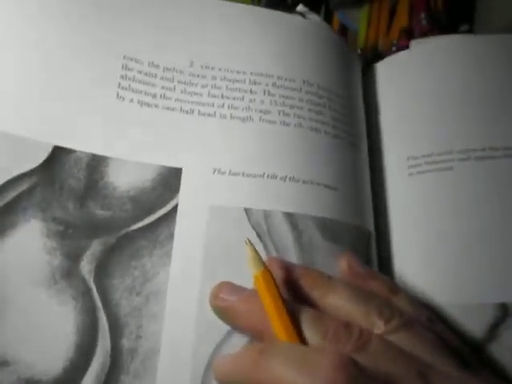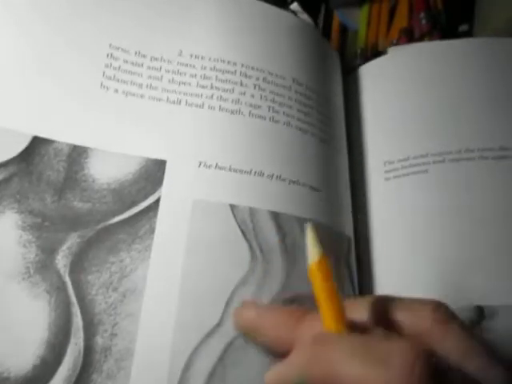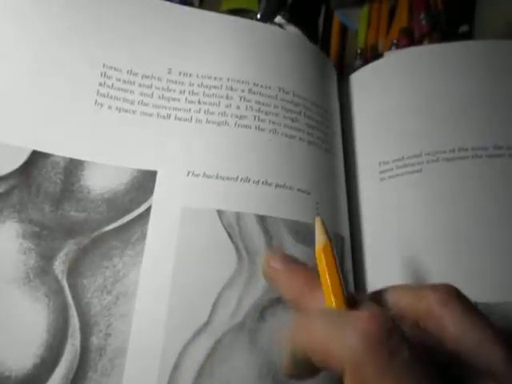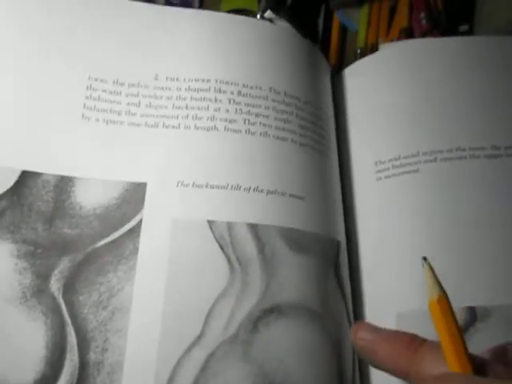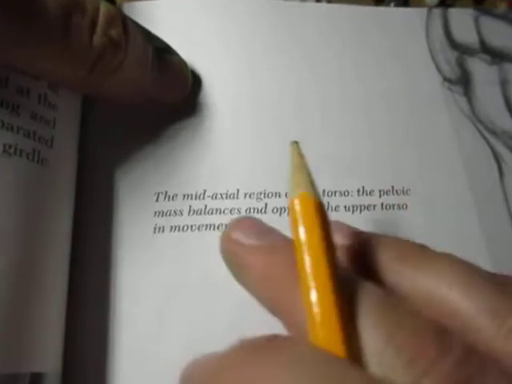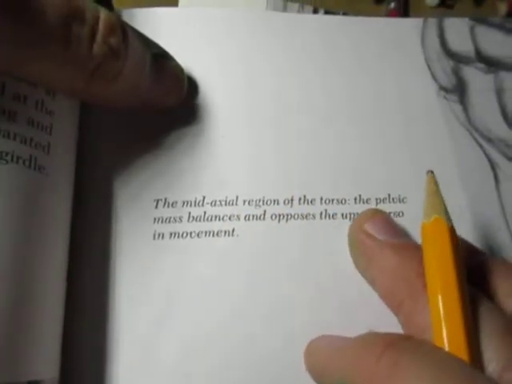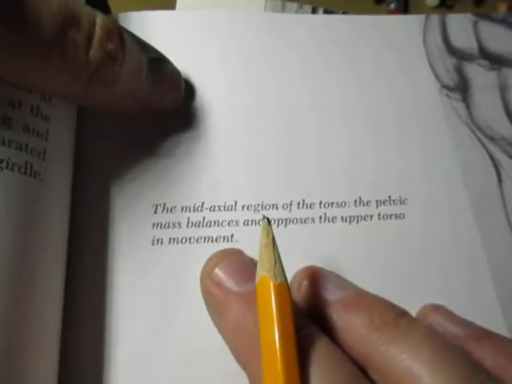All right, here you can see the pelvis moving here, some buttocks, and the 15 degree backward tilt of the pelvic mass. That's what he's talking about right here. Over here it says the mid-axial region of the torso, the pelvic mass balances and opposes the upper torso in movement.